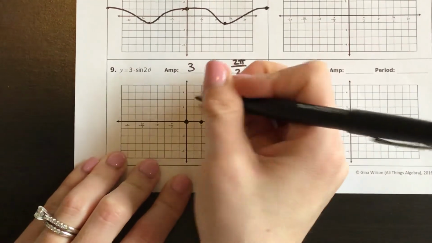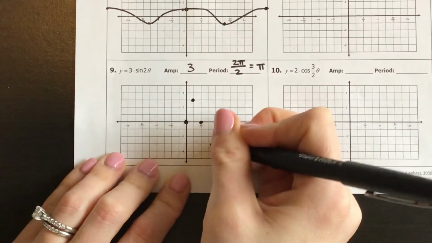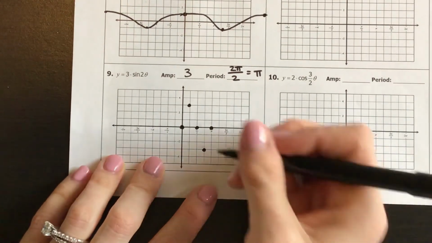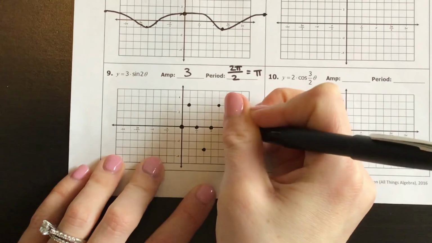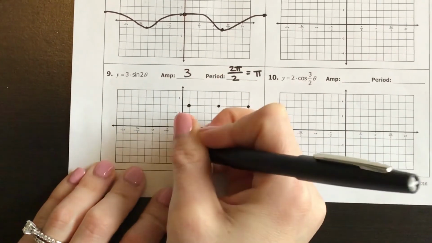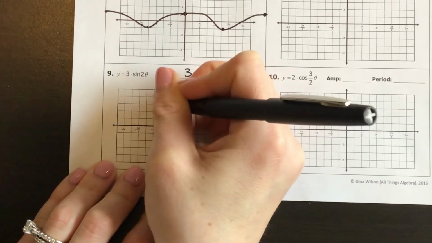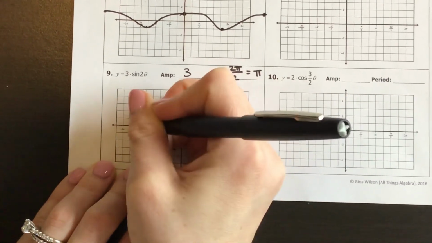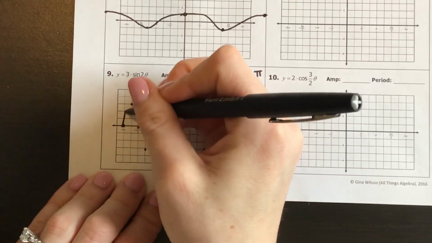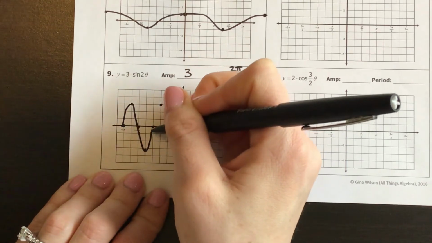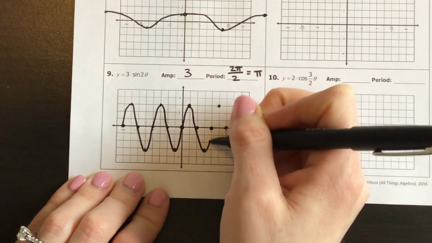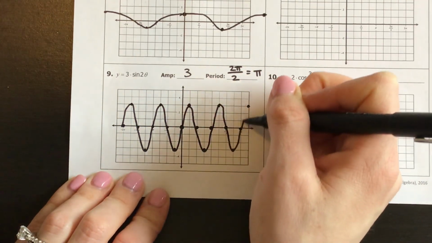It goes up to the high point, which would be up to 3, and it goes down to the low point, which would be down to -3. Okay, so that's one cycle, and then we just repeat as many as we need to. High point, middle, low point, middle, and if we do it backwards, low point, middle, high, middle, and then just go up and down. So the pi made these cycles much shorter and the 3 made these cycles much taller. So this is going to look quite condensed compared to how our original sine graph looked.